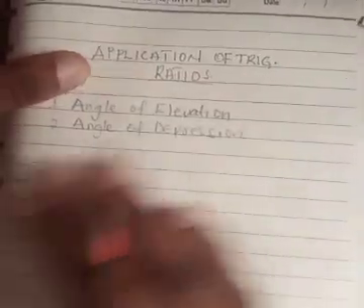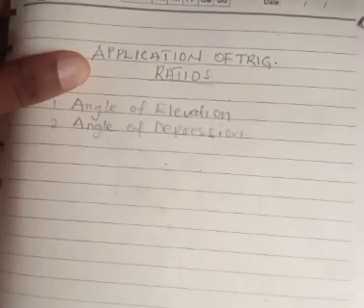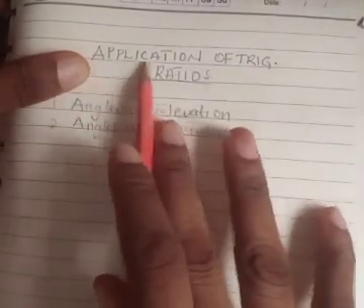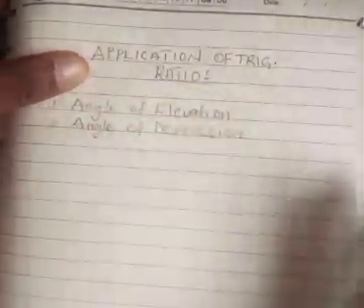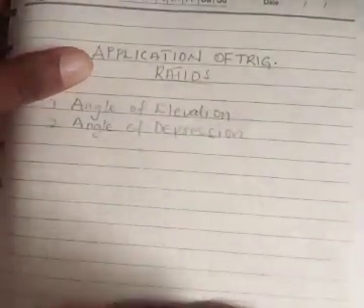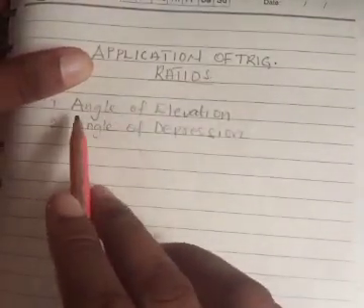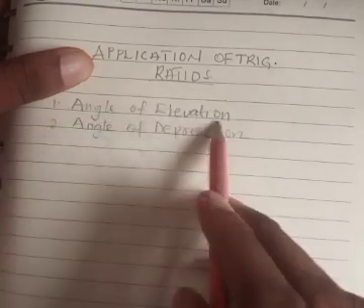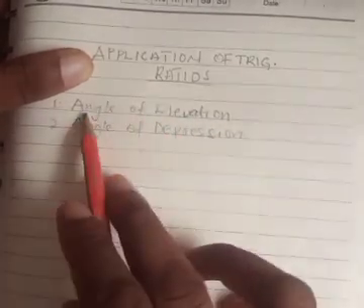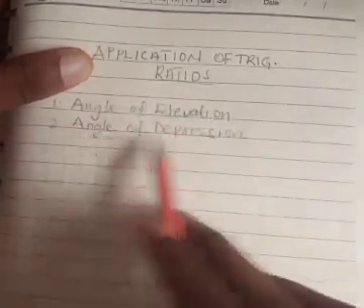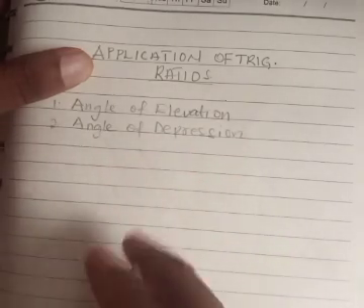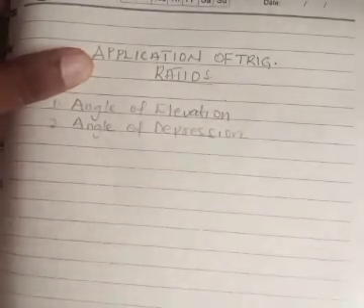Hello. Let us look at another topic. We are going to look at application of trig ratio. Okay, so we are going to use trig ratio to solve problems. But before we get to that, we need to understand these two keywords: angle of elevation and angle of depression. Since we'll be using a diagram, let me use the diagram to explain it.